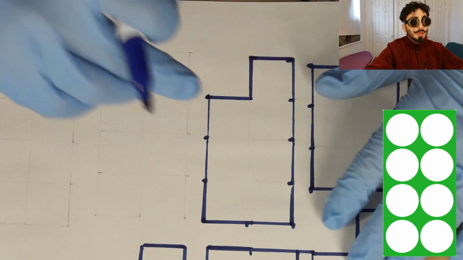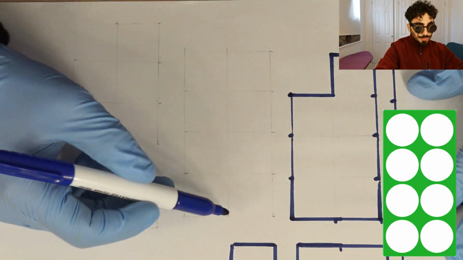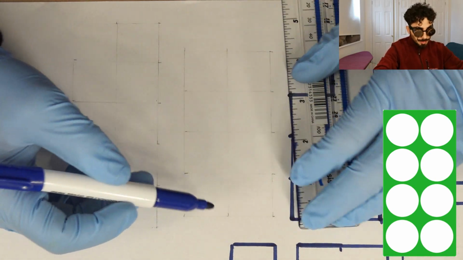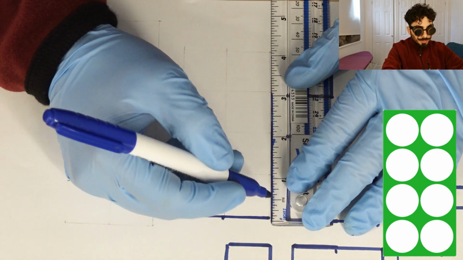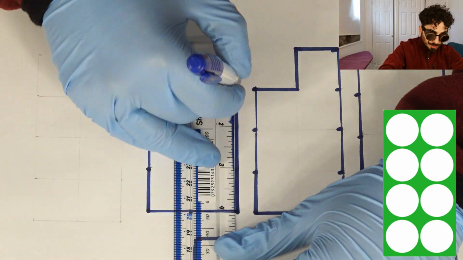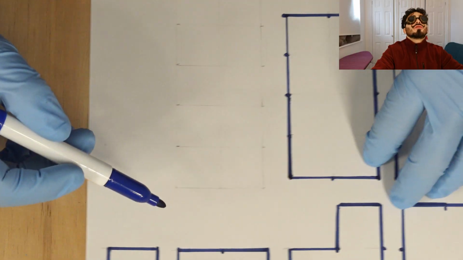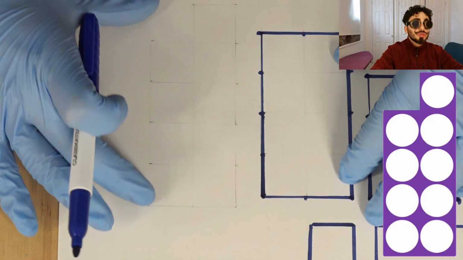Now block 8, go across and on top of block 3. 1, 2 across. And we're going to go up 4 this time. Move across and on top of 1 and 2. You're going to do it here.